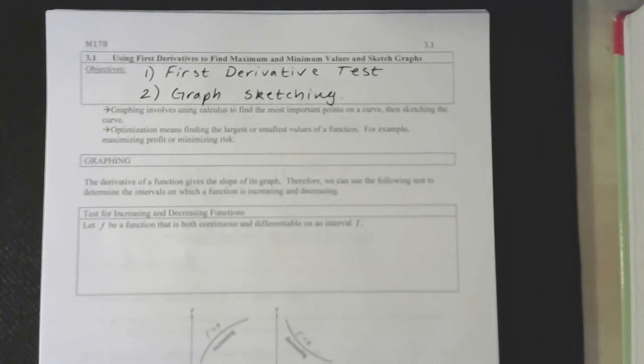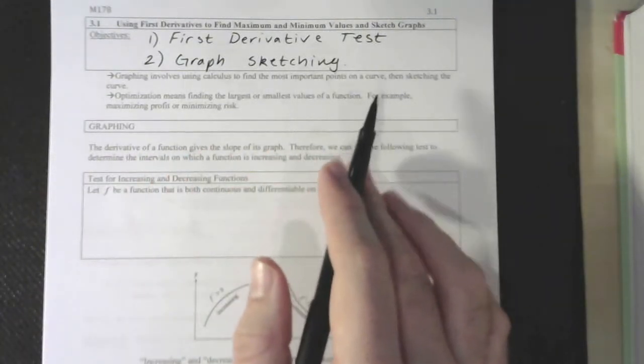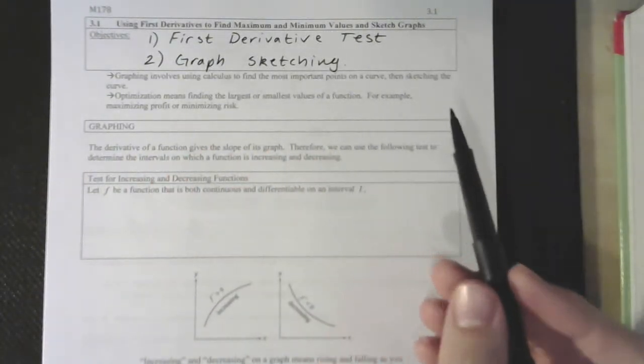Now, the first derivative test does require some setup. And talking about graphing, the next bullet point here says that it involves calculus to find the most important points of a curve. So in pre-calculus, you would have looked at graphing with your intercepts, maybe some asymptotes, maybe some key points that you plug in to get the shape of the graph. But in calculus now, we can use the derivatives to find the most important points.